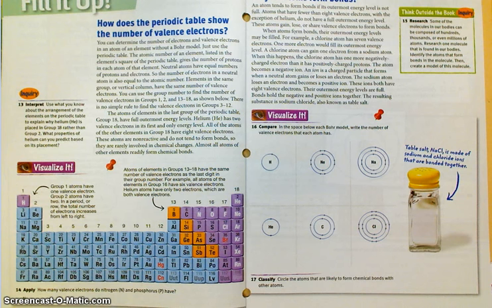Okay? All of the atoms of the other elements in group 18 have 8 valence electrons. These atoms are non-reactive and do not tend to form bonds, so they are rarely involved in chemical changes. Almost all atoms of other elements readily form chemical bonds. Okay? So group 18, helium, neon, argon, krypton, xenon, and radon, you're not going to see those written in chemical reactions because they don't react with anything. They don't need to react with anything because they already have a full outer shell of electrons.